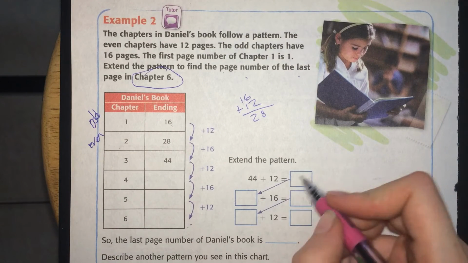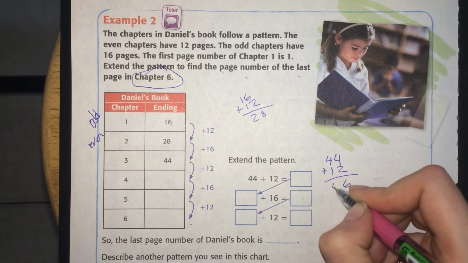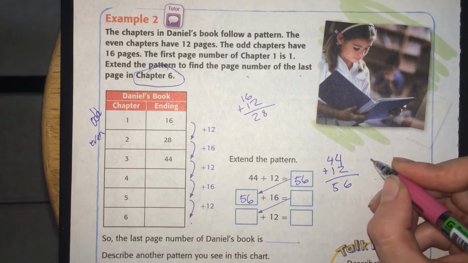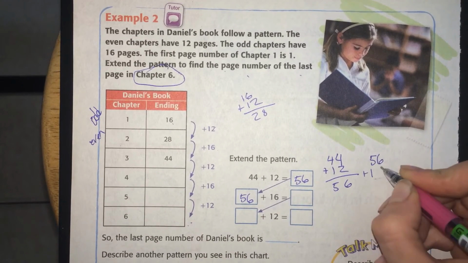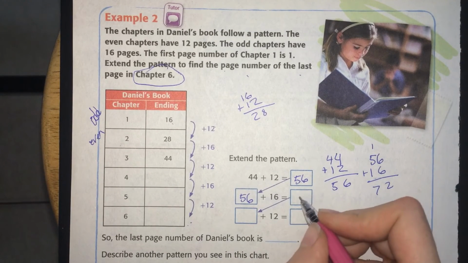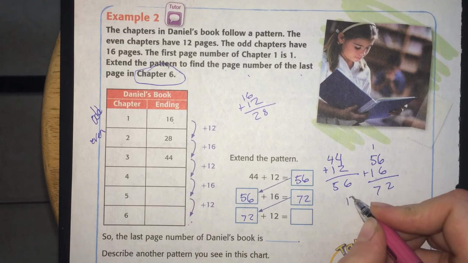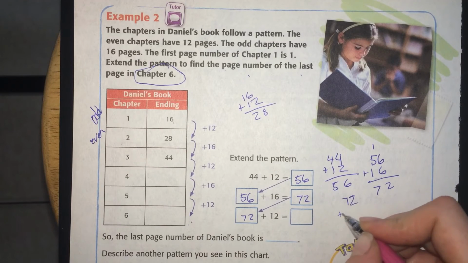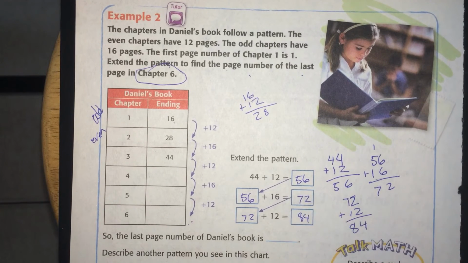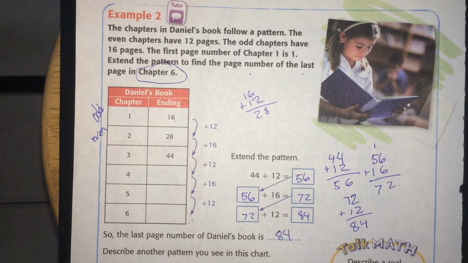Okay, so 44 plus 12, 56. And then 56, now we have to do 16. Right? 72. Now 72 plus 12. So the last page number of Daniel's book is 84.